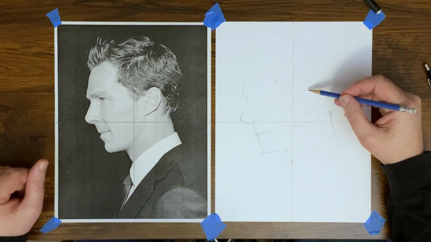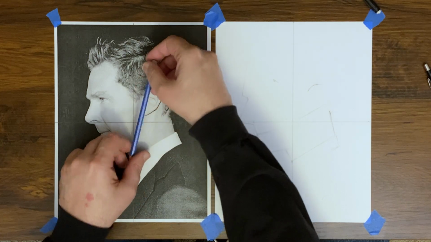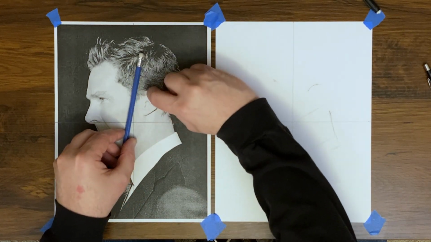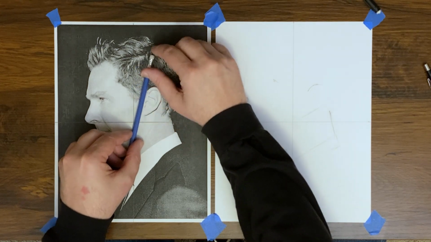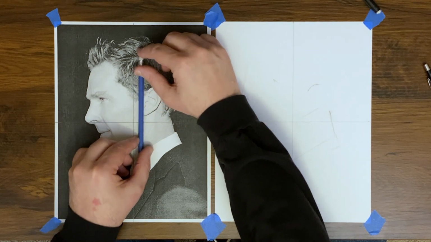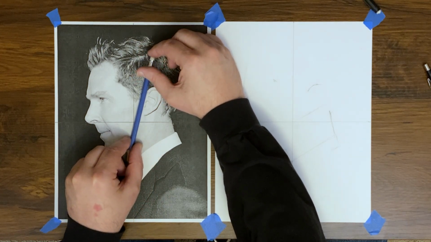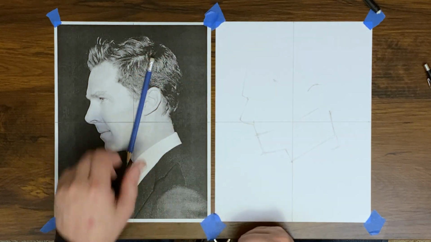Clean that up a little. We know this mark. We know how high the ear is. And let's look at the top to this part. The ear, it's not sitting on his head straight vertical, but it's at this angle. So let's try to capture that angle of the ear.